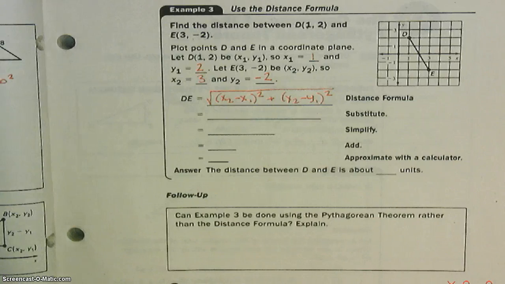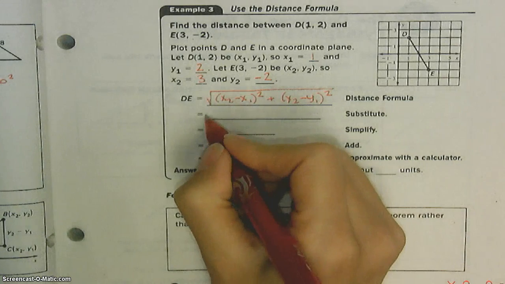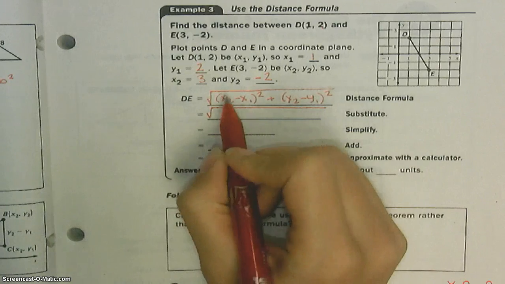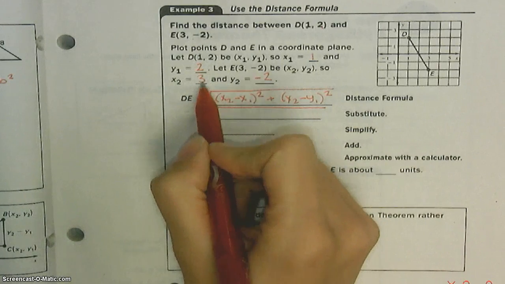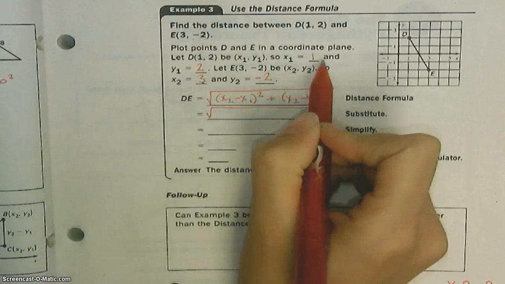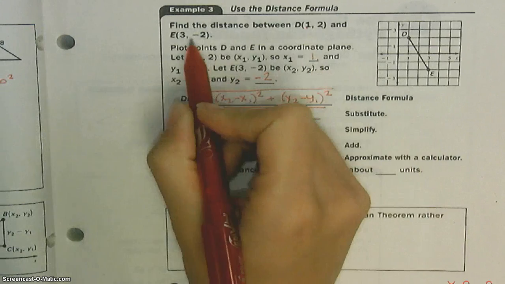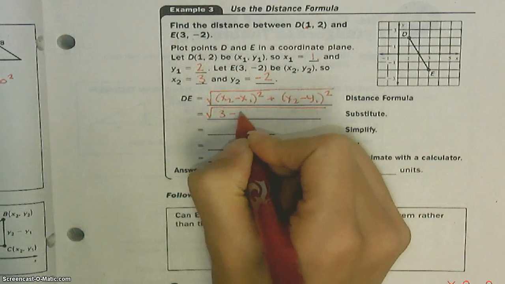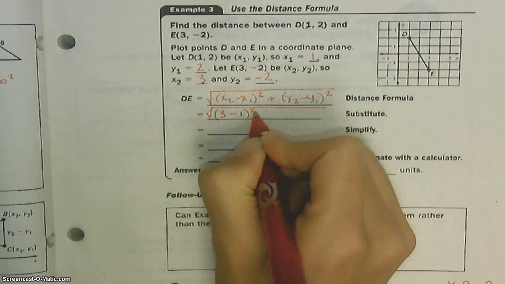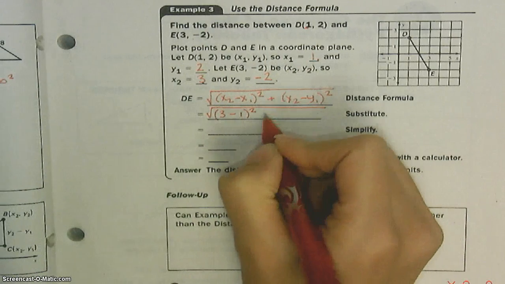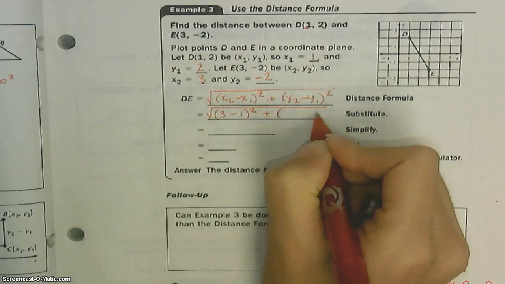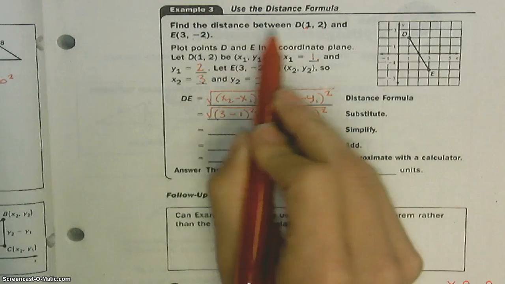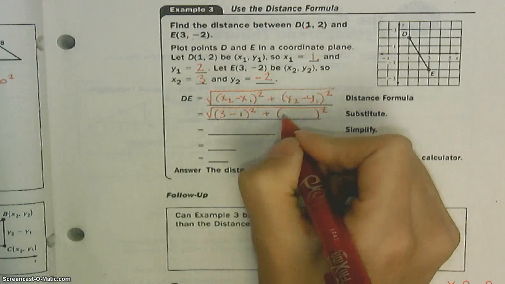Now we need to plug all this in. Let's plug in our x values. So x2 is 3 minus 1, squared, right? I'm just plugging into this formula. Then my y's, -2 minus 2.